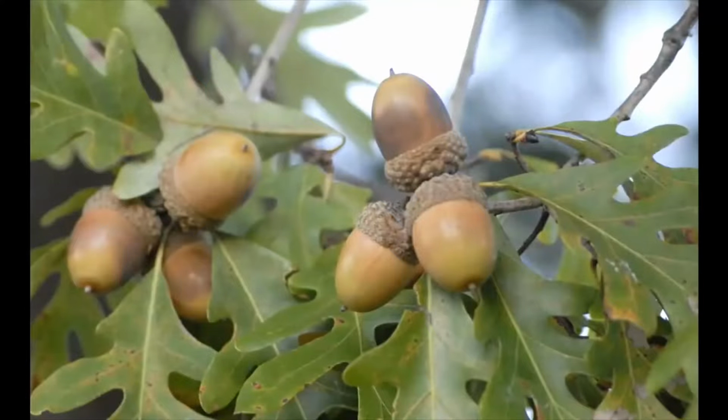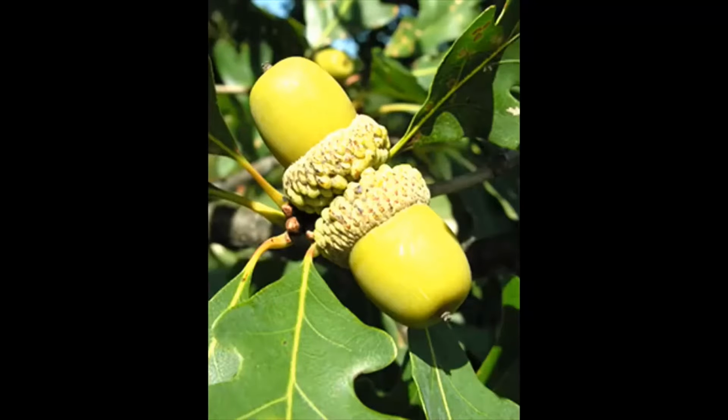Fortunately, there are several indicators that one can use in order to properly identify a viable and mature white oak acorn, including pericarp color, which is the outside layer of an acorn, which is going to be a variation from a dark color to a yellow or yellowish green in white oak.